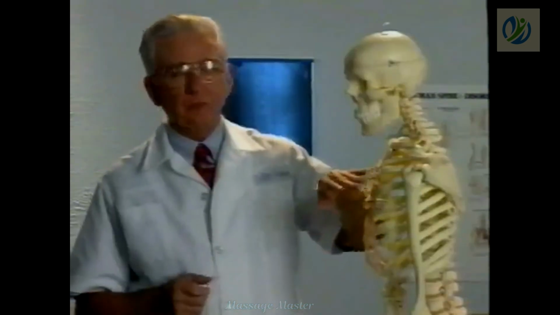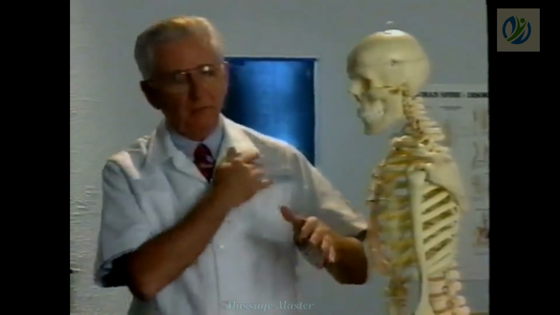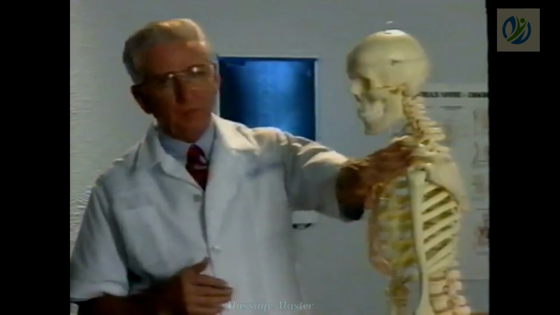And a lot of patients with this problem will present with arm pain, numbness, tingling, and even some of the vascular changes in pulses because of the compression of this first rib at the costoclavicular canal.